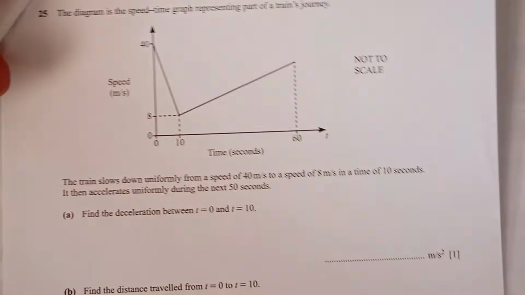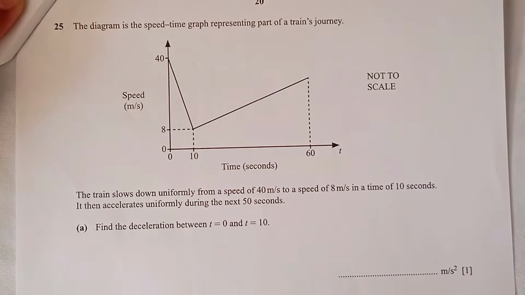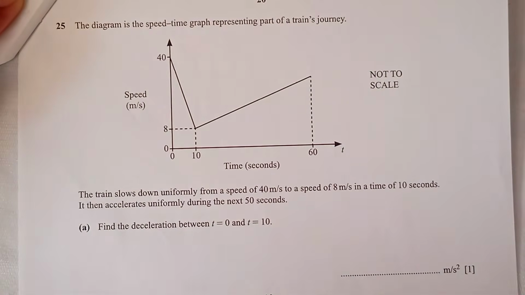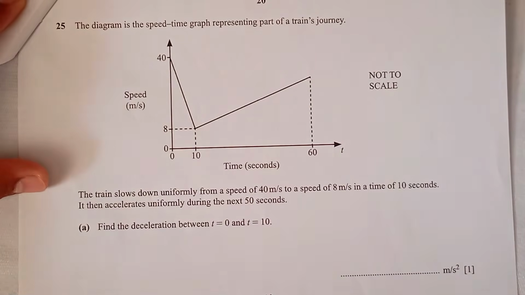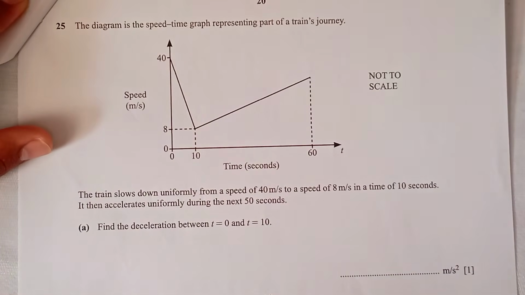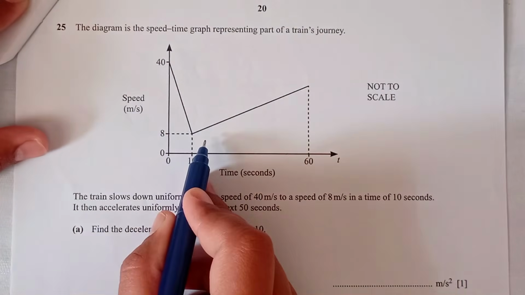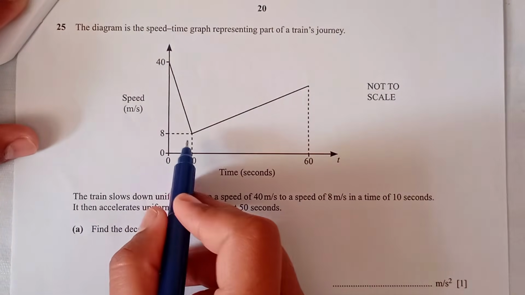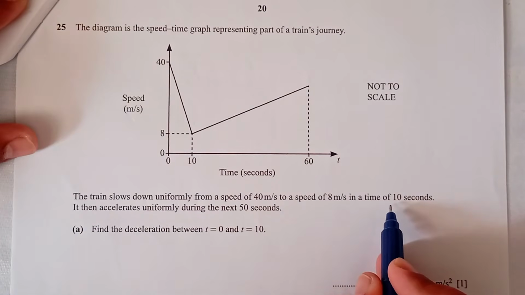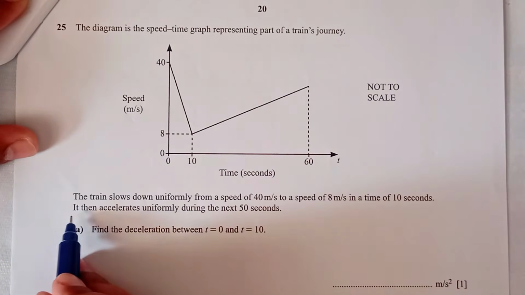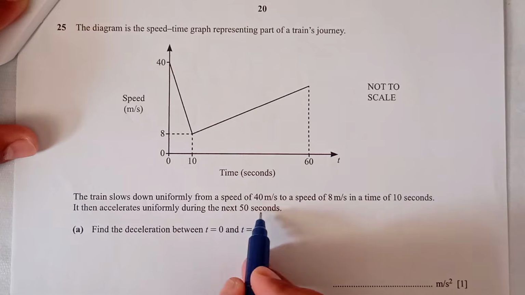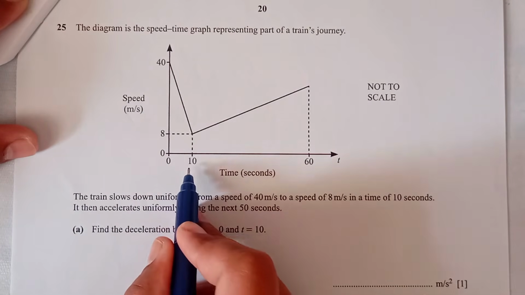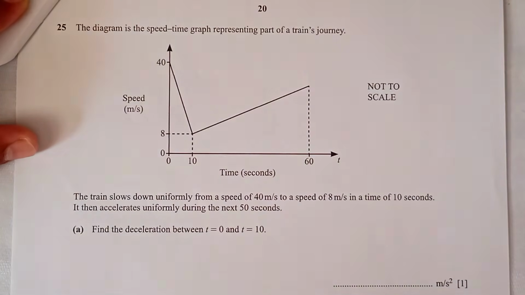Now question number 25. The diagram is the speed-time graph representing part of a train's journey. The train slows down uniformly from a speed of 40 meters per second to a speed of 8 meters per second in a time of 10 seconds. It then accelerates uniformly during the next 50 seconds, from 10 to 60.